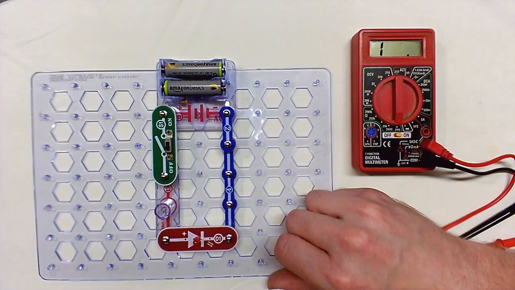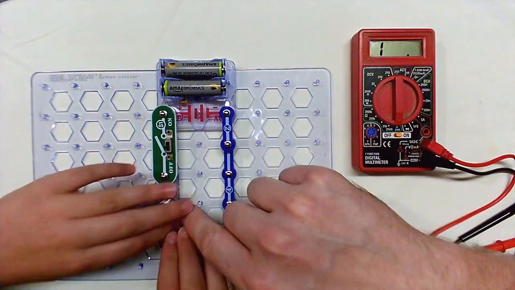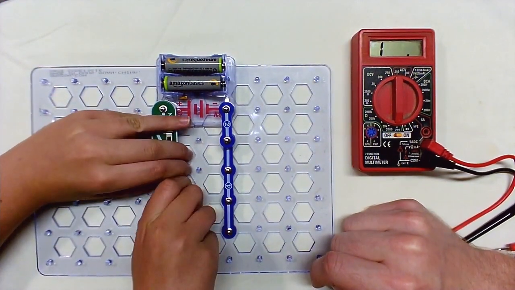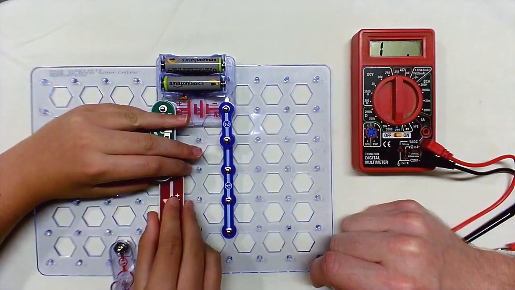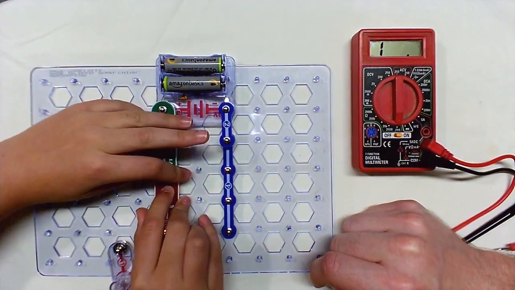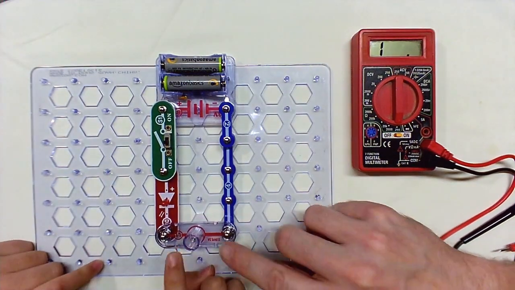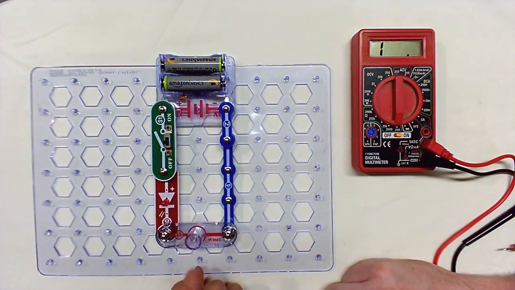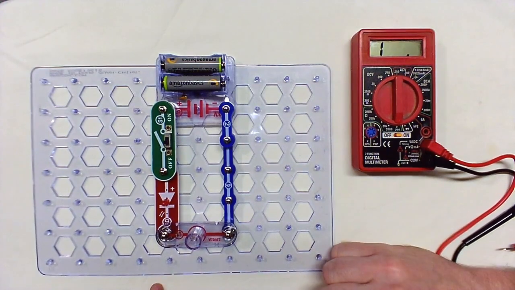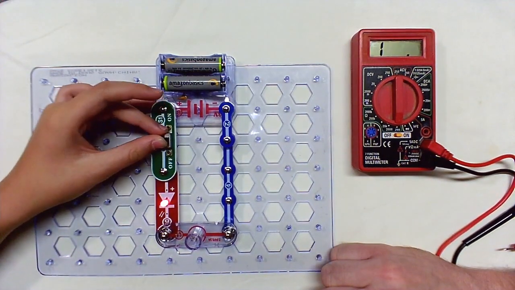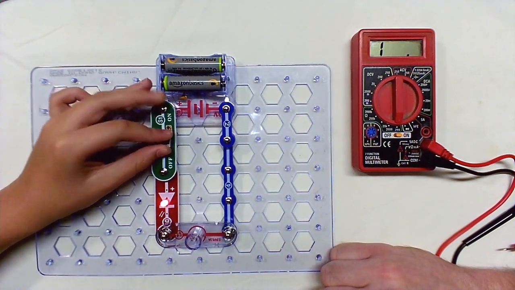Right. So what happens if we swap them? Let's put the LED first. Alrighty, we'll just swap them. They're the same length, so that's the nice thing with snap circuits. They're all the same length. And this one doesn't matter which way it goes, so that's not the reason why. Yeah. So let's turn it on. Okay. Still doesn't work.